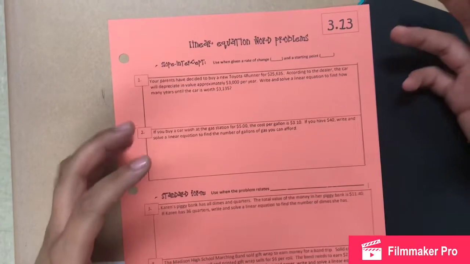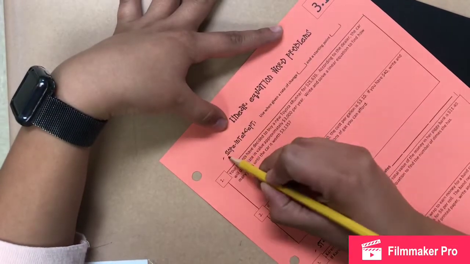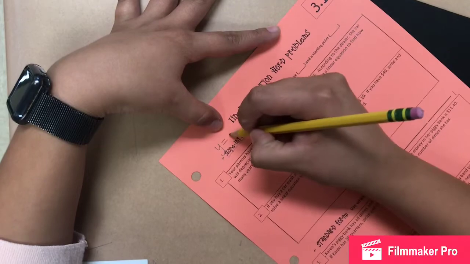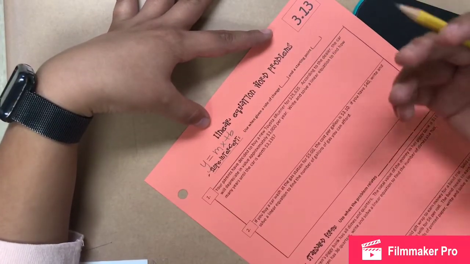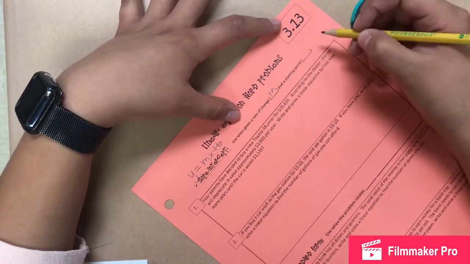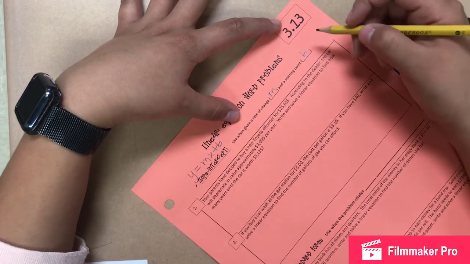Depending on what information they give you, that's the type of word problem we're dealing with. So for the first type, it's slope-intercept form. Slope-intercept form means we're looking for the equation y equals mx plus b. And in the word problems, we are looking for the slope, which is the rate of change, and the y-intercept, which is the starting point.